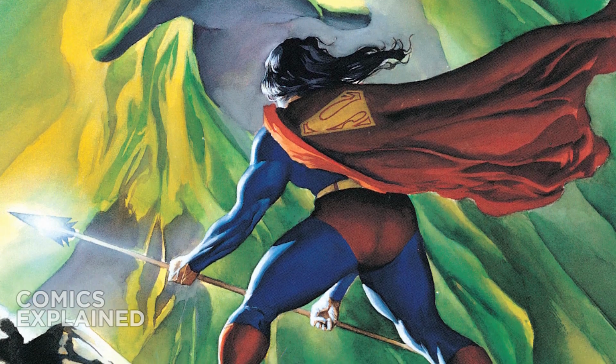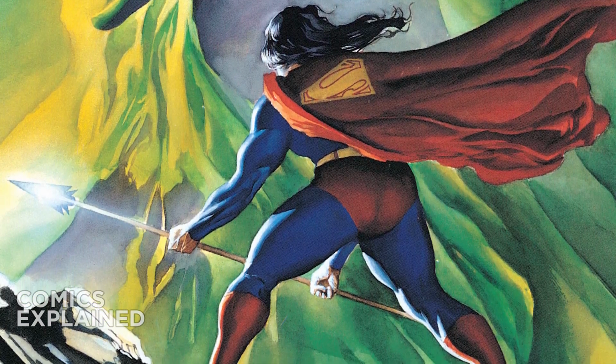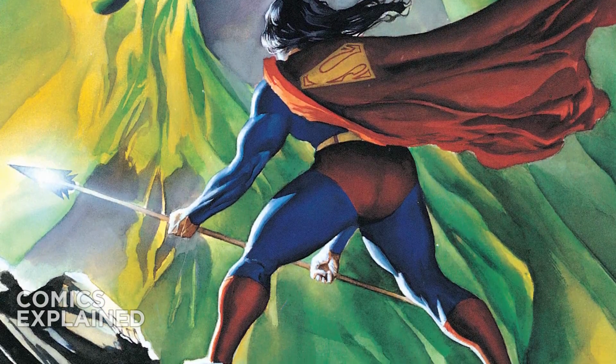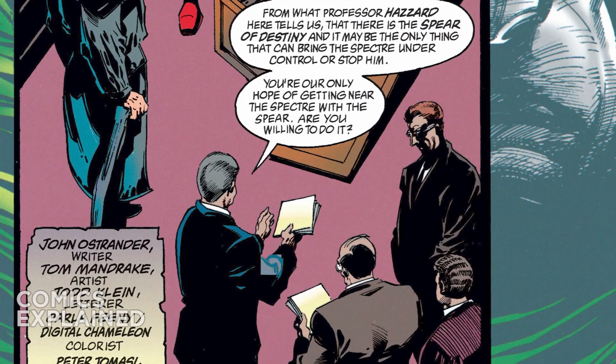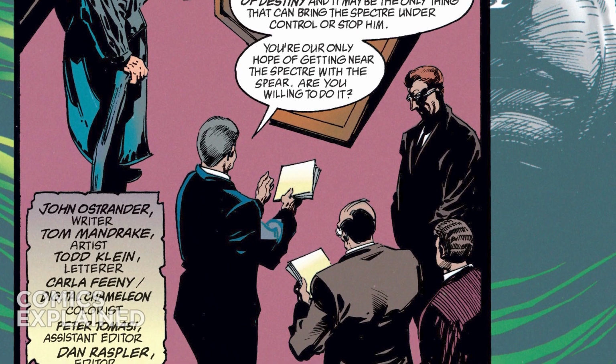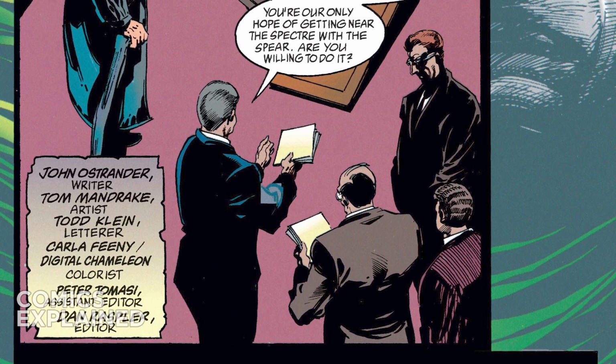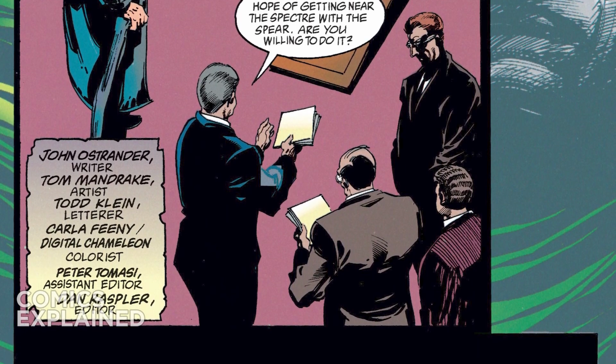Now, the funny thing about this is that the Spear of Destiny does exist within the DC continuity and has been used against the Spectre with debilitating effects. One of the other crazy things is that the spear actually came into possession of the American President Bill Clinton, who gave it to Superman to slay the Spectre, who was raging out of control at this point, and it was thought that the Spear of Destiny was the only weapon in existence capable of taking the Spectre out.